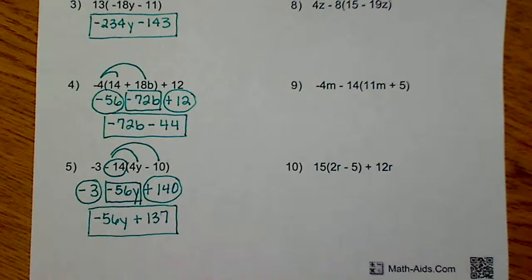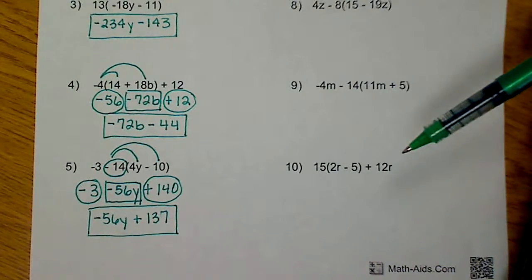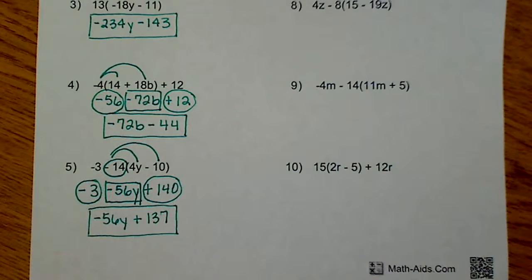You have the rest of the class period to finish the last 5 of your own, 6, 7, 8, 9, and 10. When you're finished, you can turn them into me along with your sticky note for your warm-up, and you'll be done for the day.